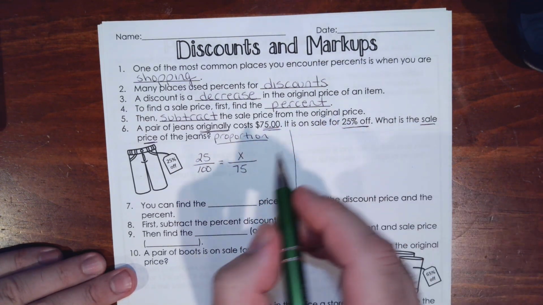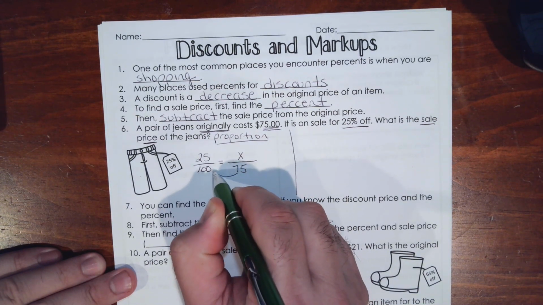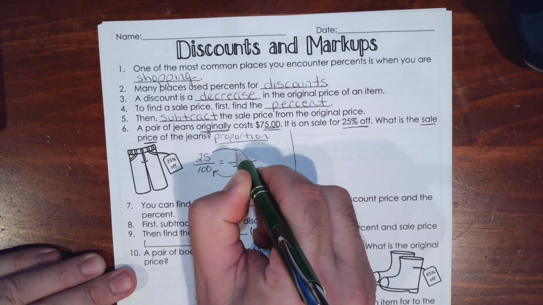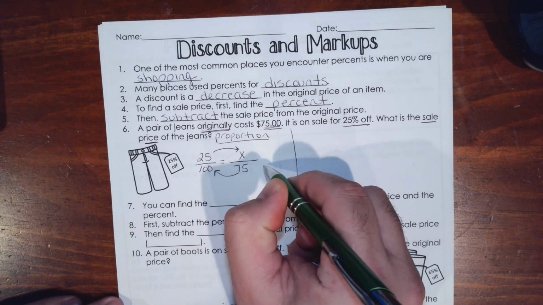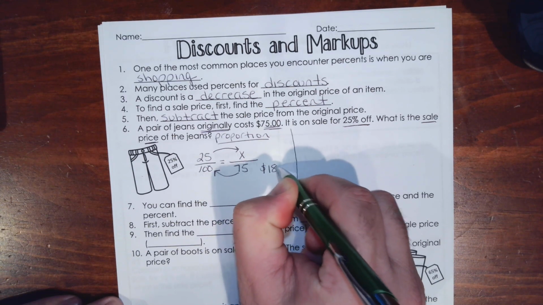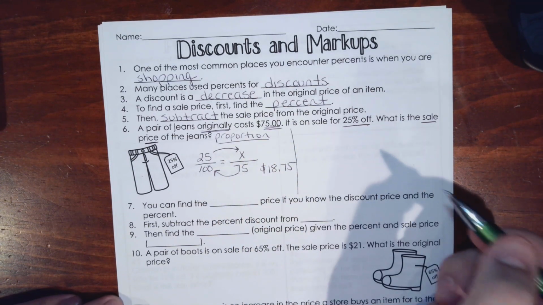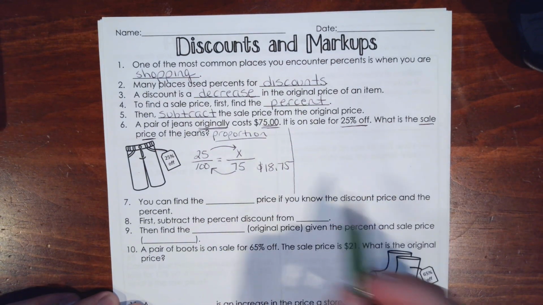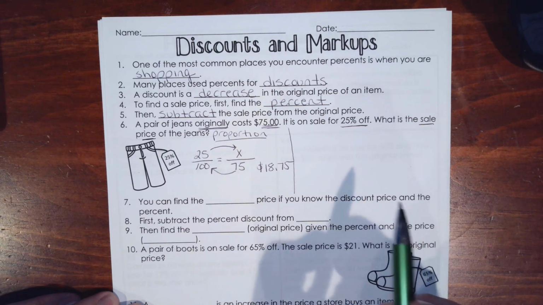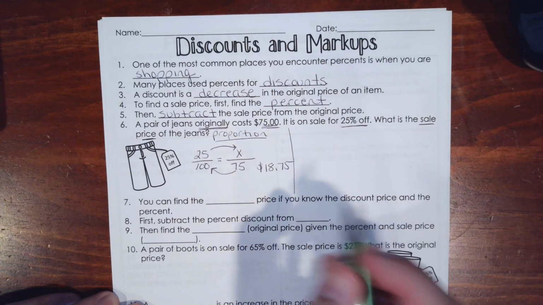Now you're going to use your calculators and you're going to do 75 divided by 100. It's 25. Should have gotten $18.75. Now, here's the mistake that most people make, is they think that this is the answer. This is not the answer. This is just how much is going to be subtracted from the price.